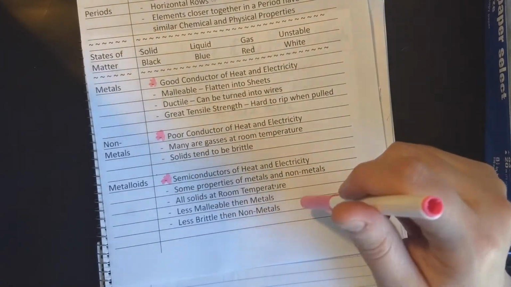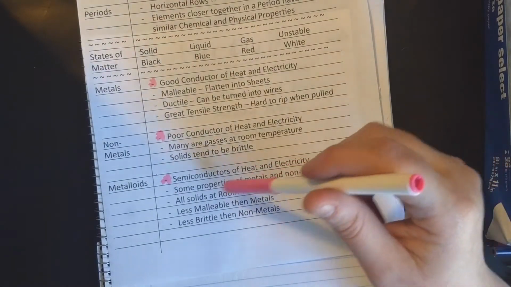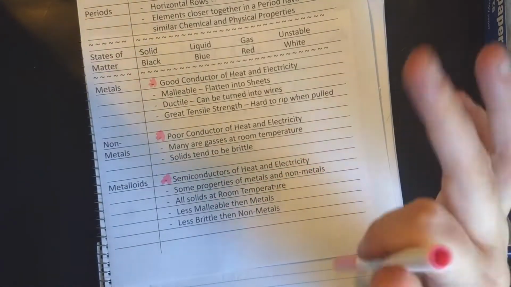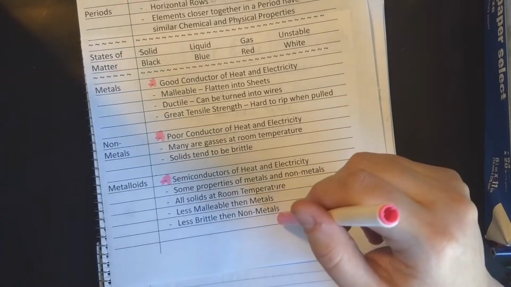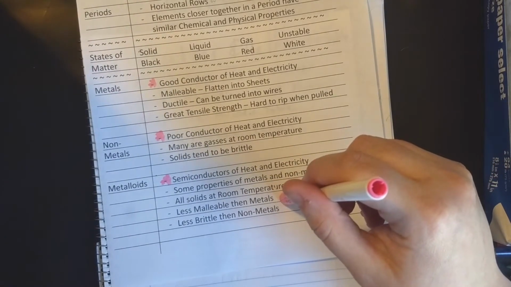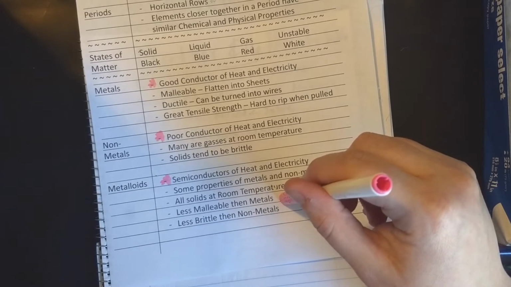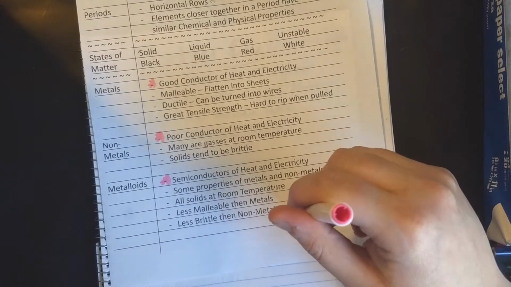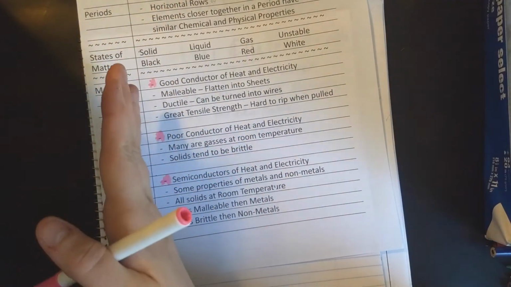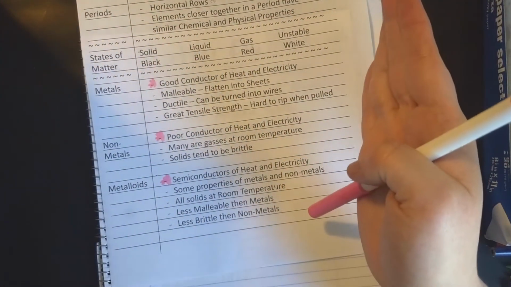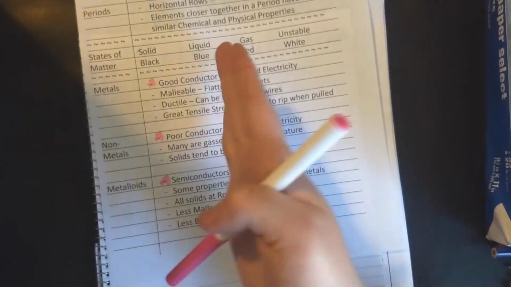Now, metalloids are in the middle. So they're similar to metals and nonmetals. They're in between. All of them are solids at room temperature. Now, they're less malleable than metals, so they're not as good at being bent into shape, and they're less brittle than nonmetals. So it's like they're in between, okay? So if malleable is on one end of the spectrum, that's metals. Brittle is on the other end. Metalloids are in the middle, okay?